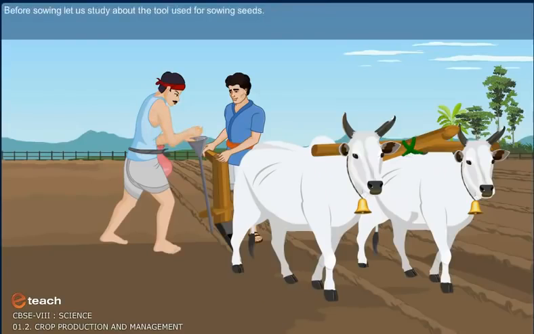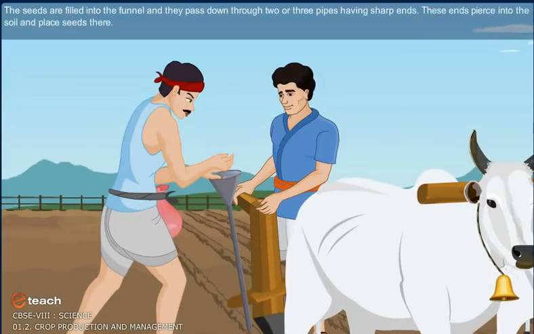Before sowing, let us study the tool used for sowing seeds. Traditional tool. The tool used traditionally for sowing seed is shaped like a funnel. The seeds are filled into the funnel and they are passed down through two or three pipes having sharp ends. These ends pierce into the soil and place seeds there.